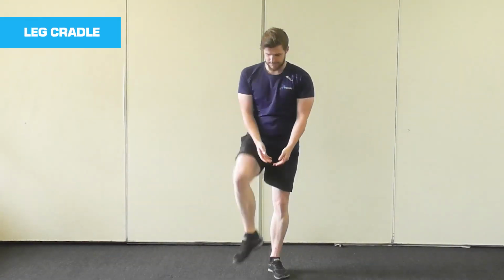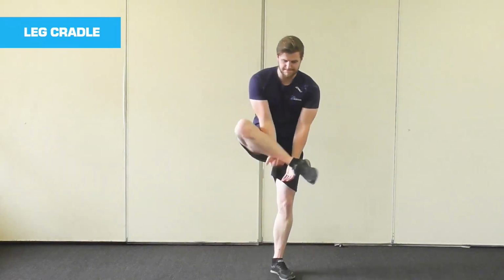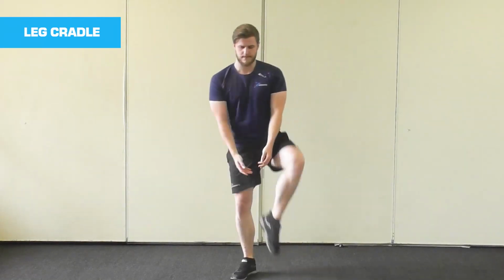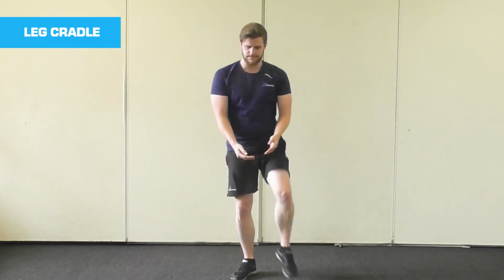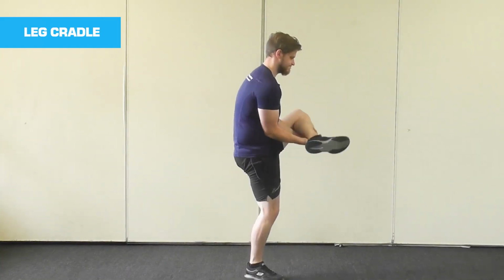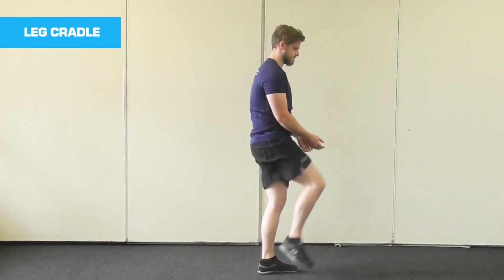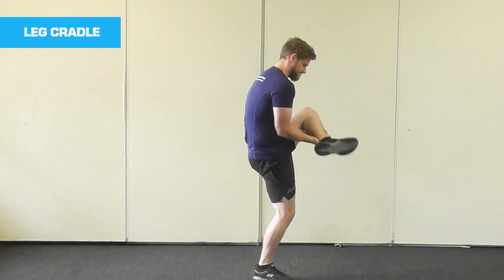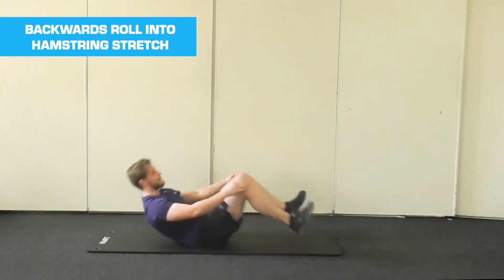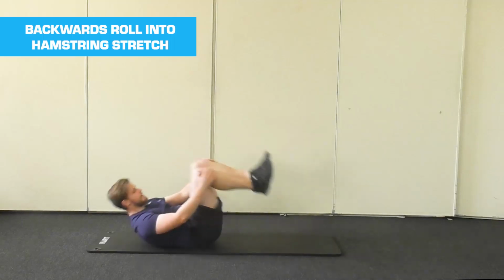Here we have a leg cradle, working through the glutes here. So the client is lifting up under the ankle and pulling the leg up, stretching out through the glute. All of these exercises we're looking at performing 1 to 2 sets of 10 to 12 repetitions. We could also be performing these exercises in a dynamic type movement where we're walking forwards for a 10 or 15 or 20 meter distance as well.